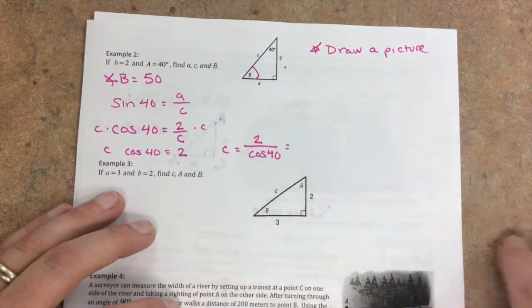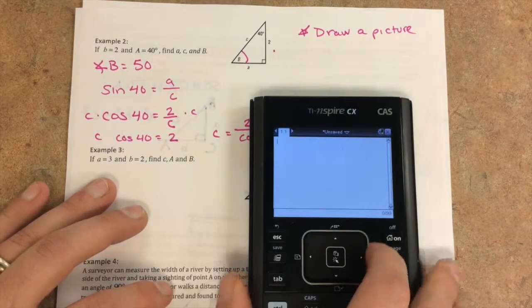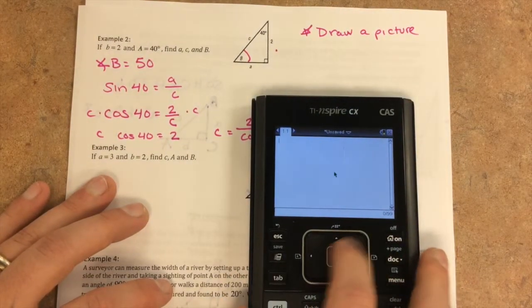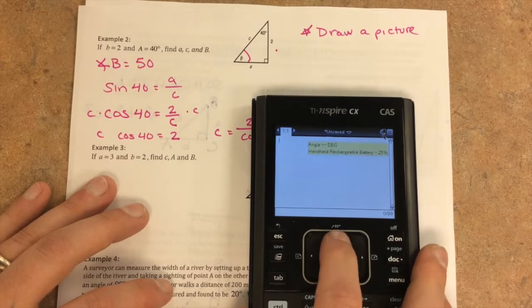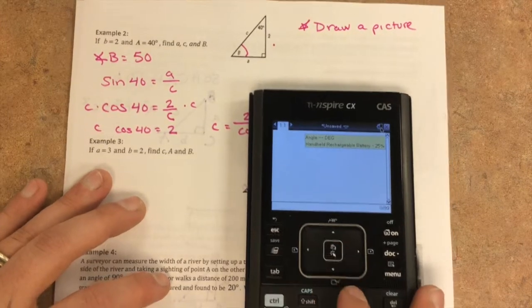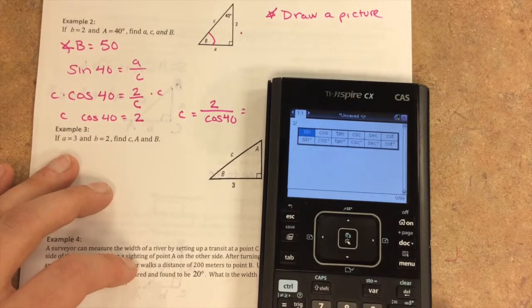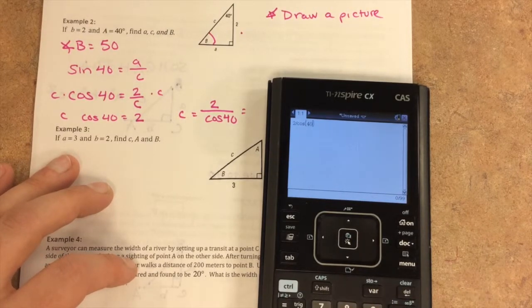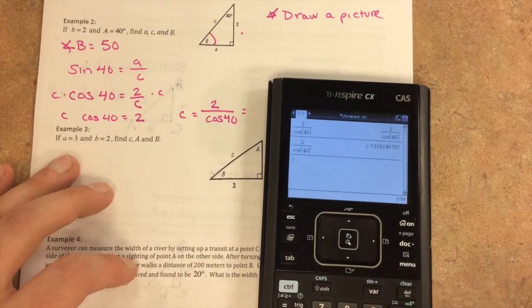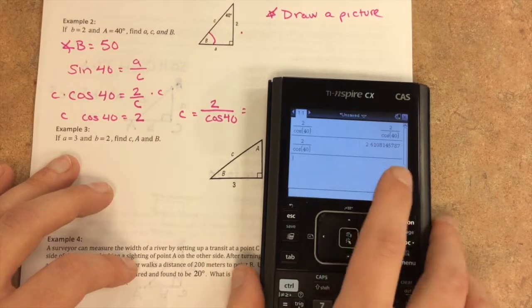So you type this into your calculator. Make sure that you are in degrees. I will just show you. I've already made sure that my calculator is in degrees. So I'm just going to type in 2 divided by cosine 40. Hit enter. I get 2.61.